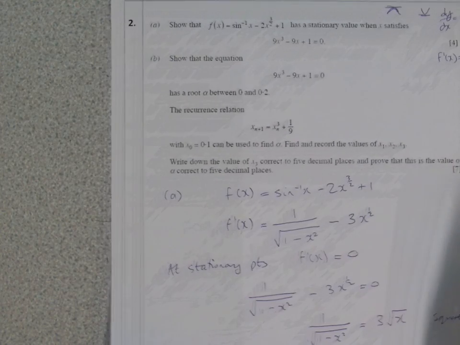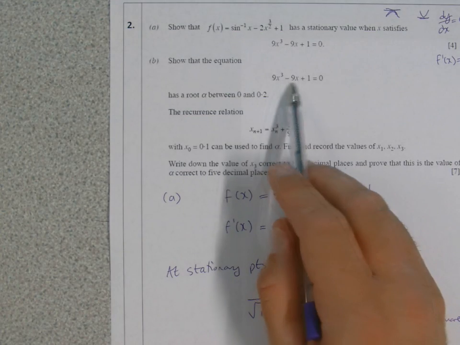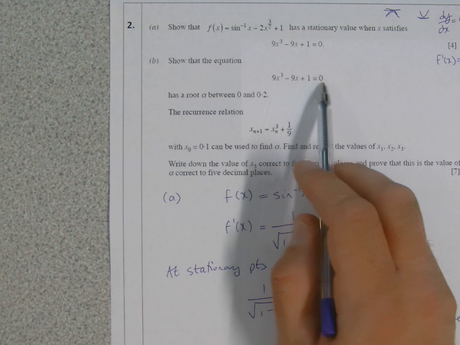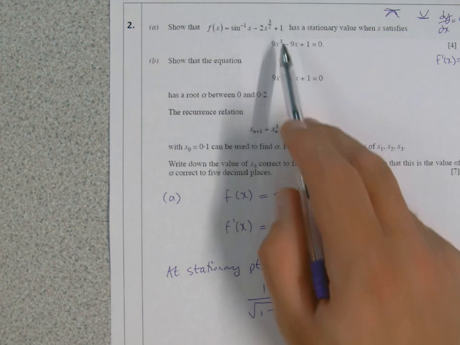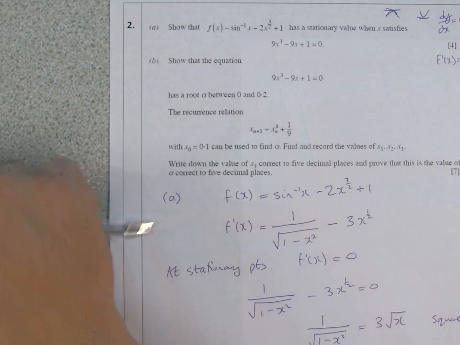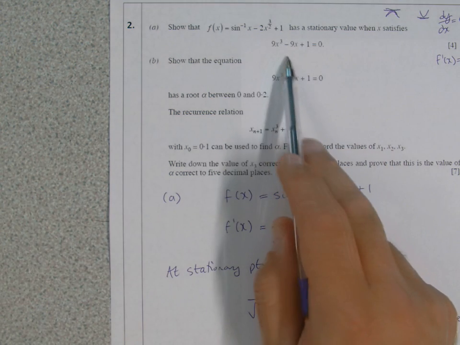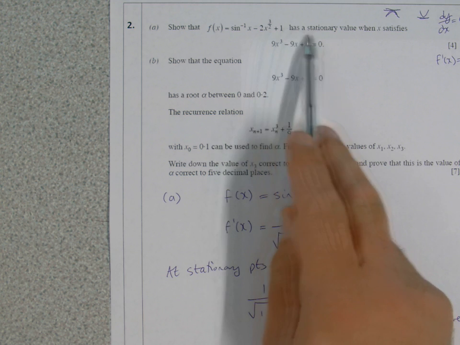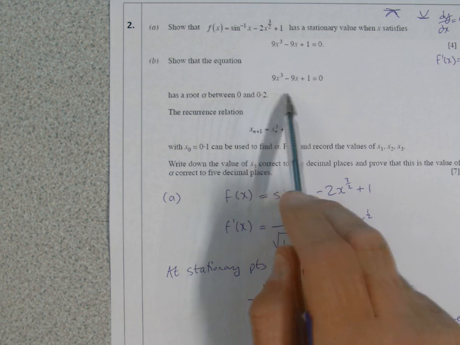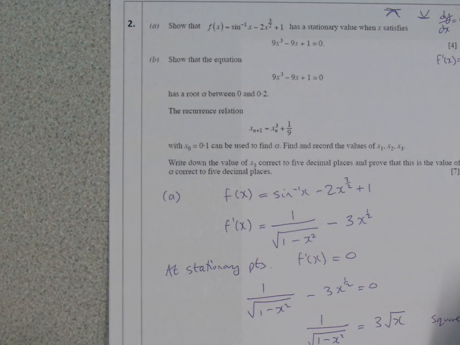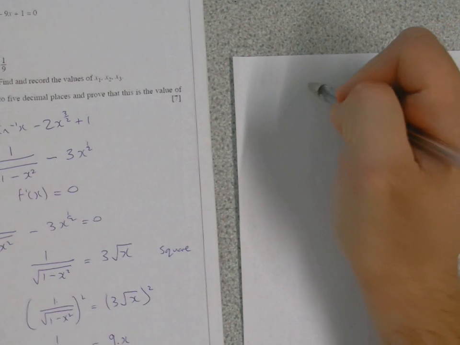So, part B says show that the equation 9x cubed minus 9x plus 1 equals 0 has a root alpha between 0 and 0.2. So what we can do now is actually find a solution. The stationary values, we can find a solution here. They want us to show there's a root between 0 and 0.2. Now what I would do is call this f of x again.